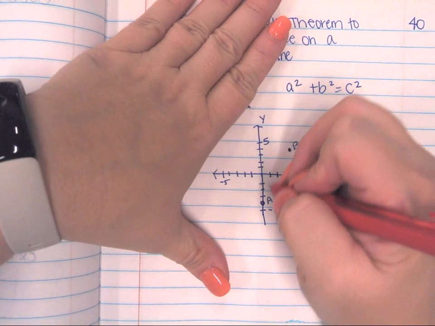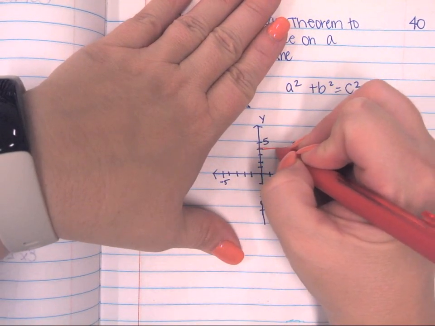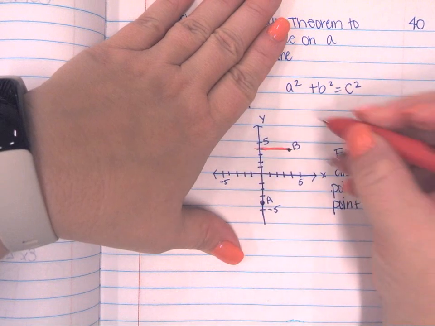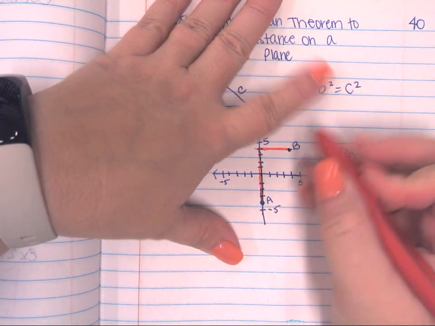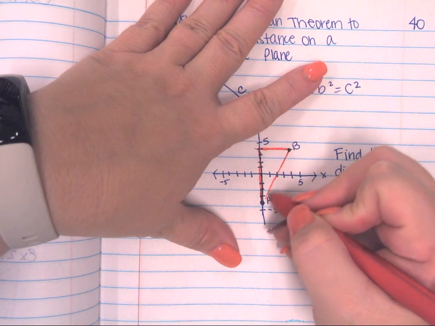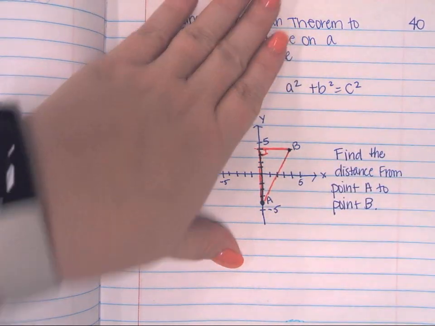So I'm going to go across with B to where it touches, down to A, and I want to find the distance. Do you see how I created a right triangle?